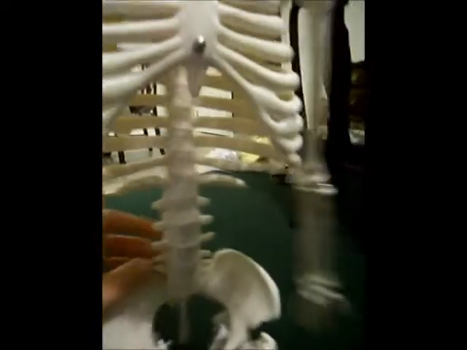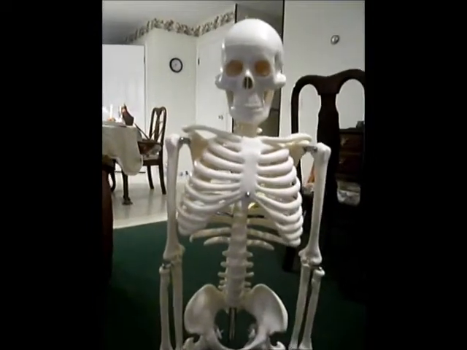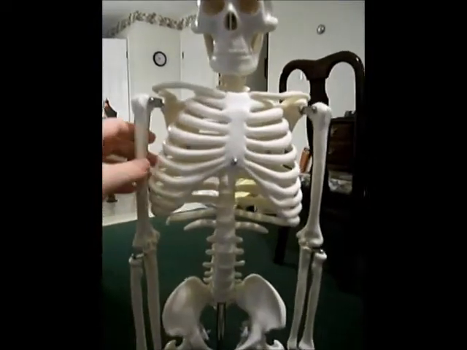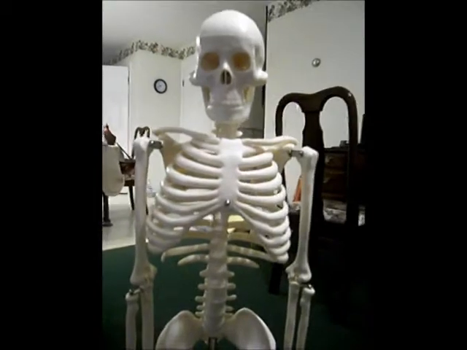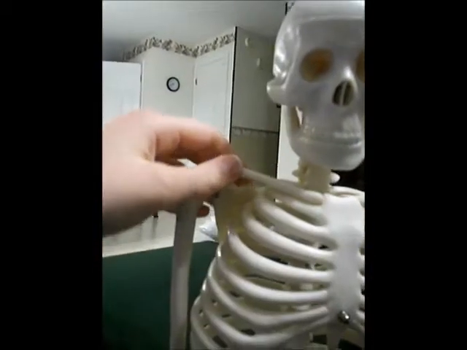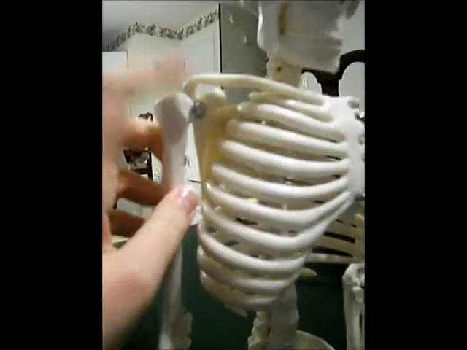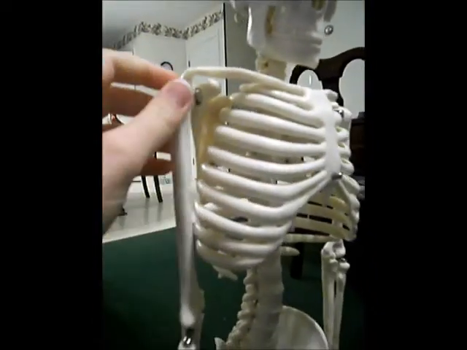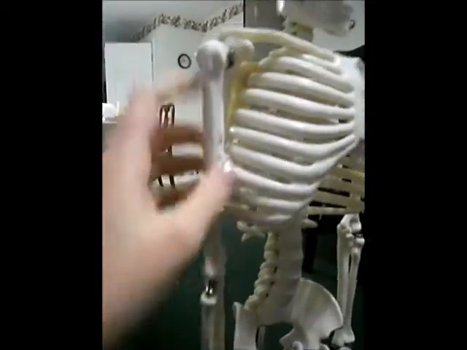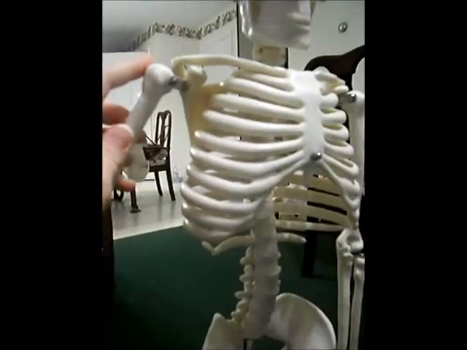Alright, so that is the axial skeleton. Now we're going to go on to the appendicular. We have the pectoral girdle, with the clavicle and the scapula, right there. And then the glenoid cavity is where the humerus articulates, as a ball and socket joint.